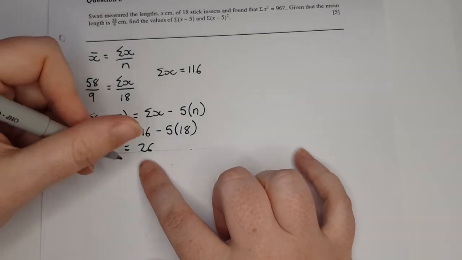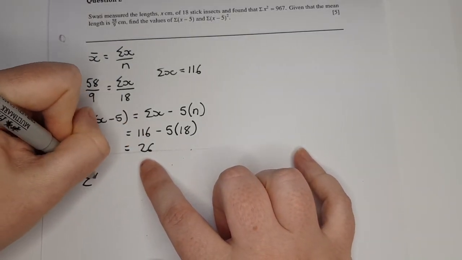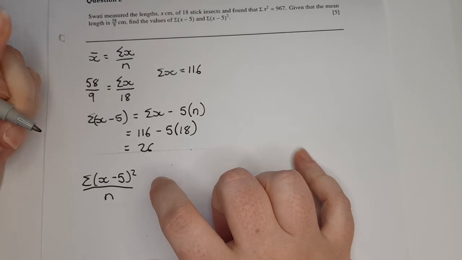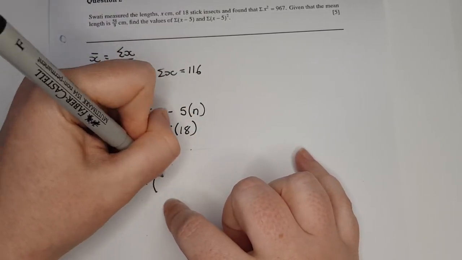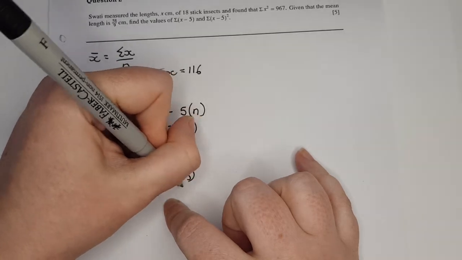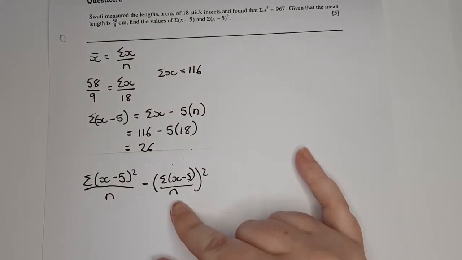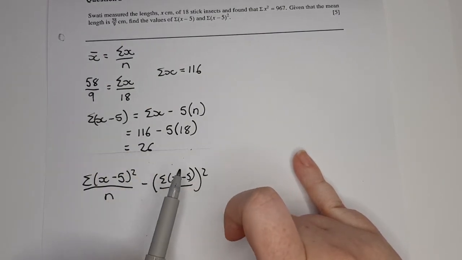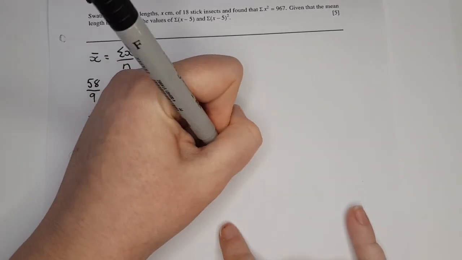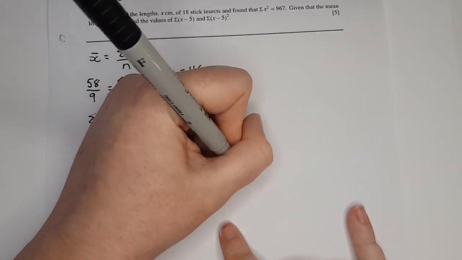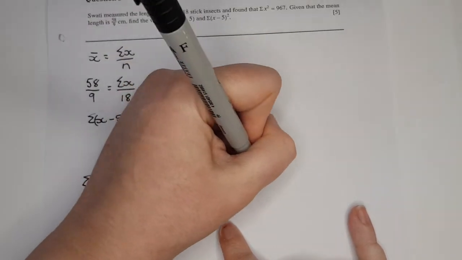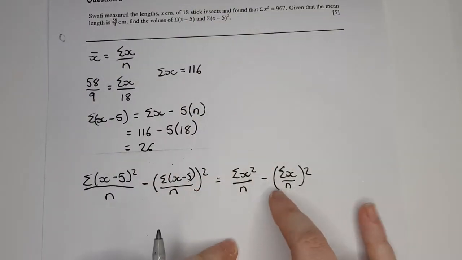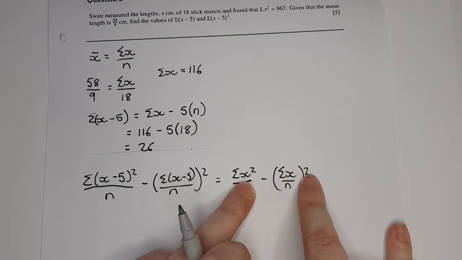So by saying that, it means I'm going to say my variance formula is the sum of (x minus 5) squared over n, minus my sum of (x minus 5) over n, squared, because that's the mean. Because I'm using the same set, that variance would be the same as saying the sum of x squared over n minus my sum of x over n, squared, because that's the original. So that's the original squared values and the original mean.